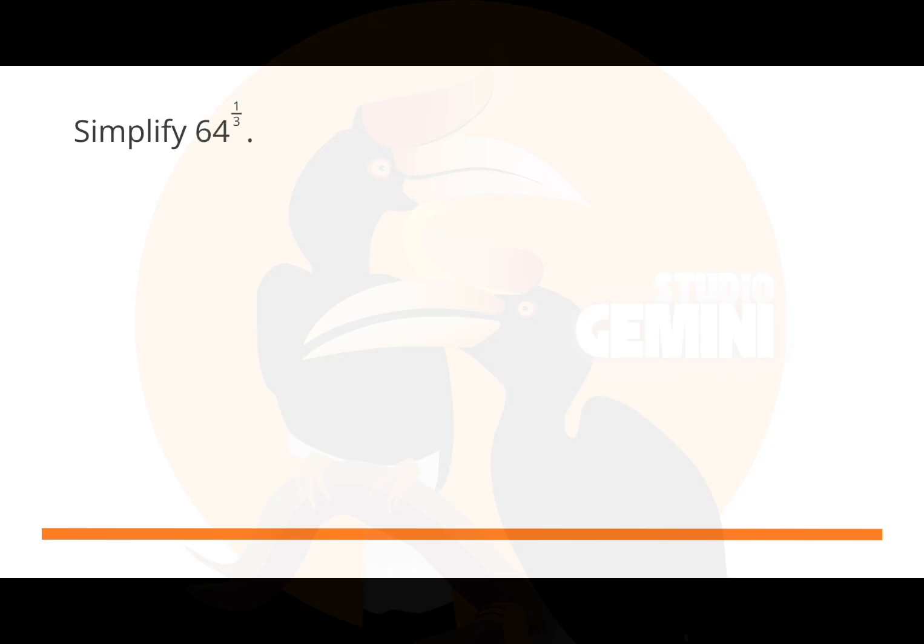Alright, let's look at another example. Here we want to simplify 64 raised to the 1/3 power. Let's again use this property to rewrite this as a root. So 64 to the 1/3 is the same as the cube root of 64. The cube root of 64 is 4, since 4 cubed is 64. So 64 to the 1/3 simplifies to 4.